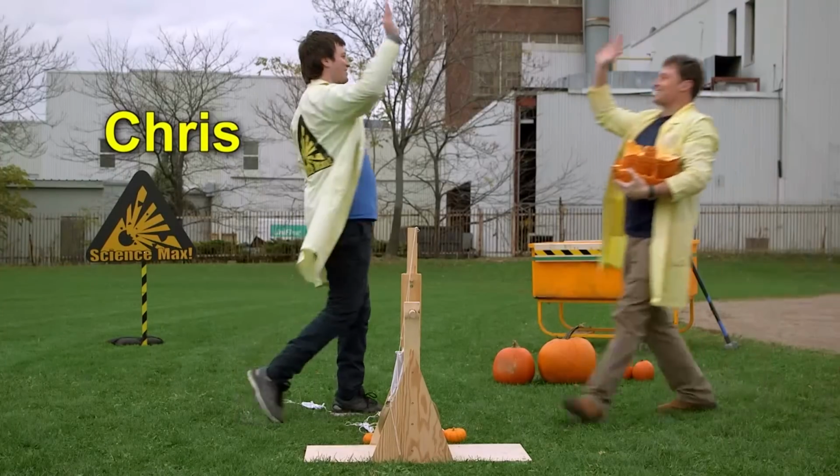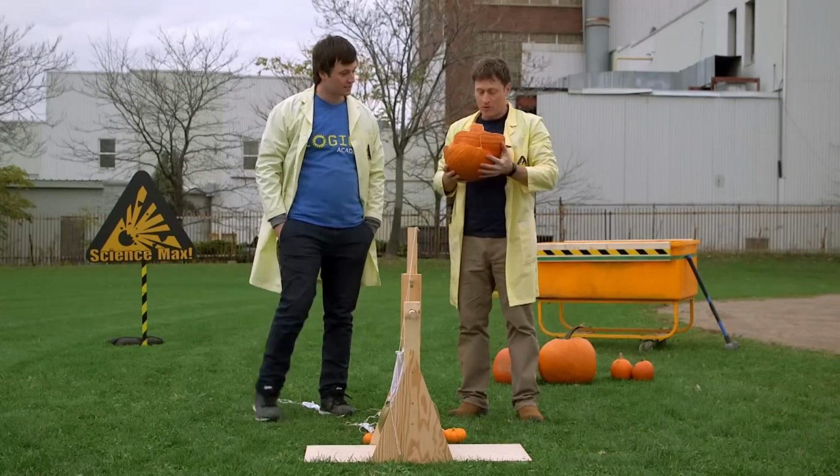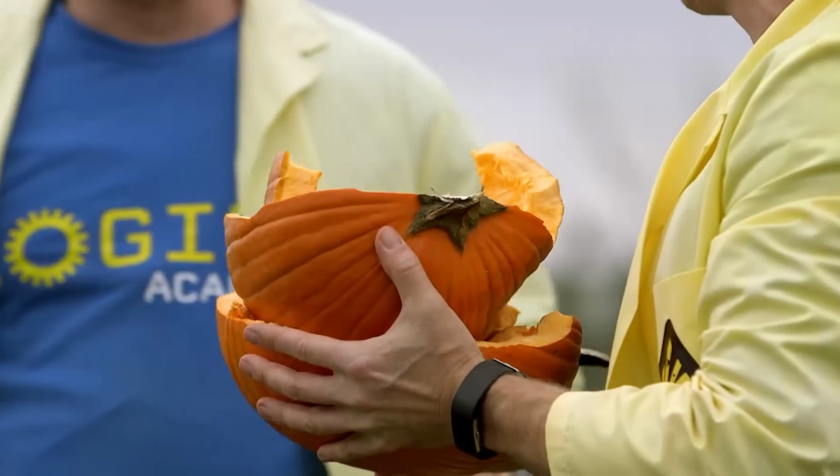Hey, Chris! Hey, how's it going? Chris from Logic's Academy. I had a problem with the pumpkin. It kind of got larger than I expected. It's okay, I think this one's bigger than what we need anyway.